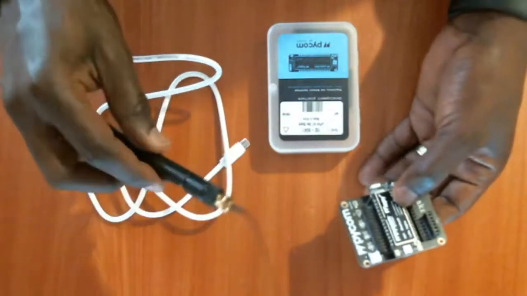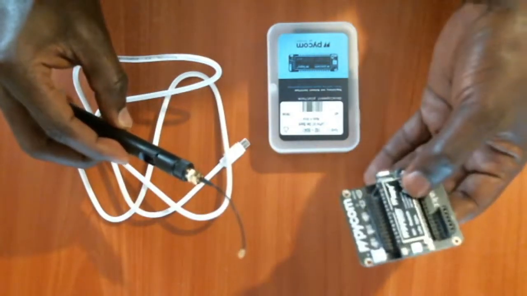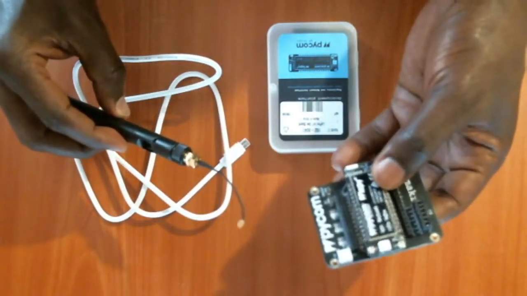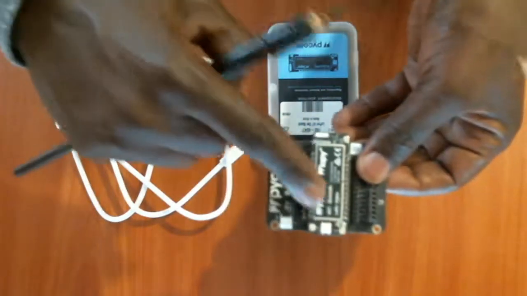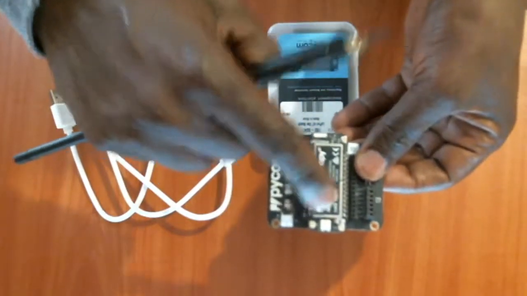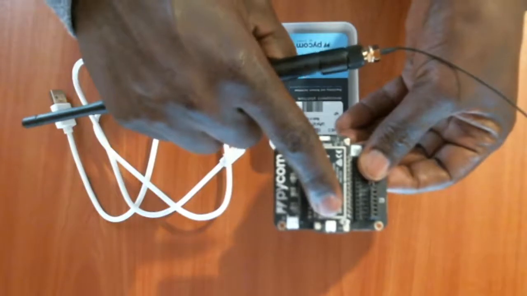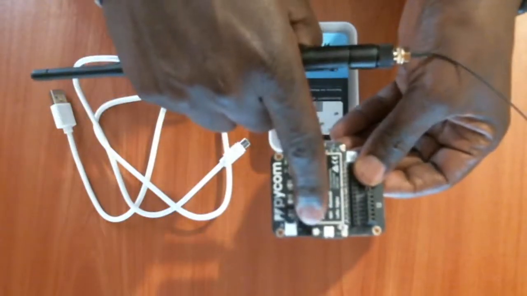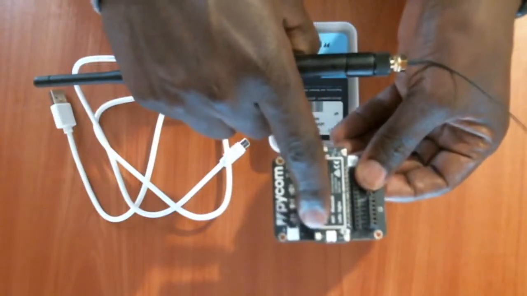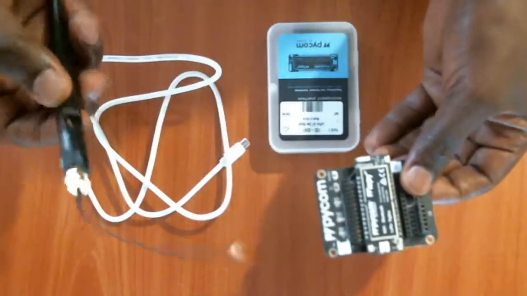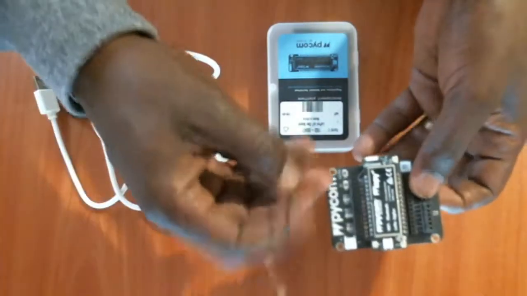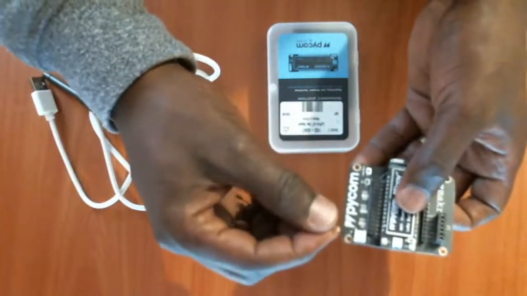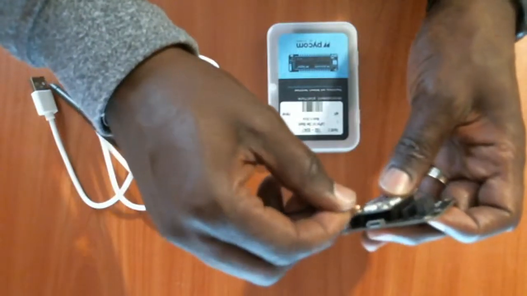So here we have the antenna and we have the microcontroller. Hold it with the LED facing the top. So we have the LED at the edge here. And to the right, we have a port where we connect the antenna. So I'll go ahead and place it, and make sure you use your thumb to fit it until it clicks.